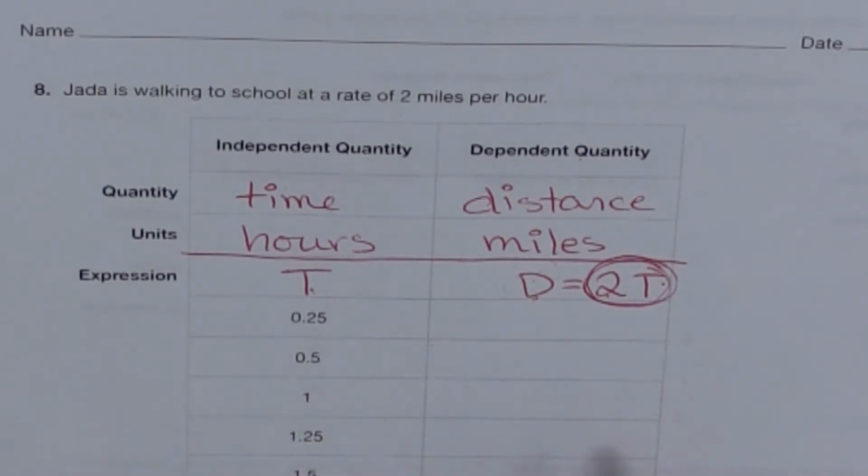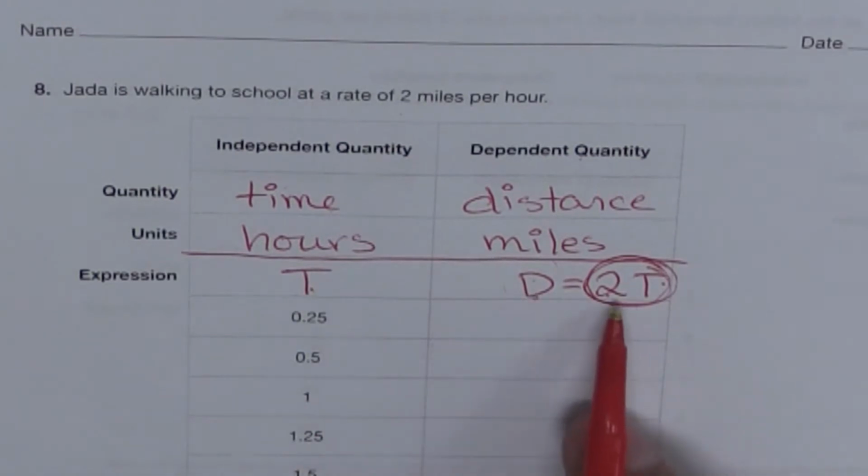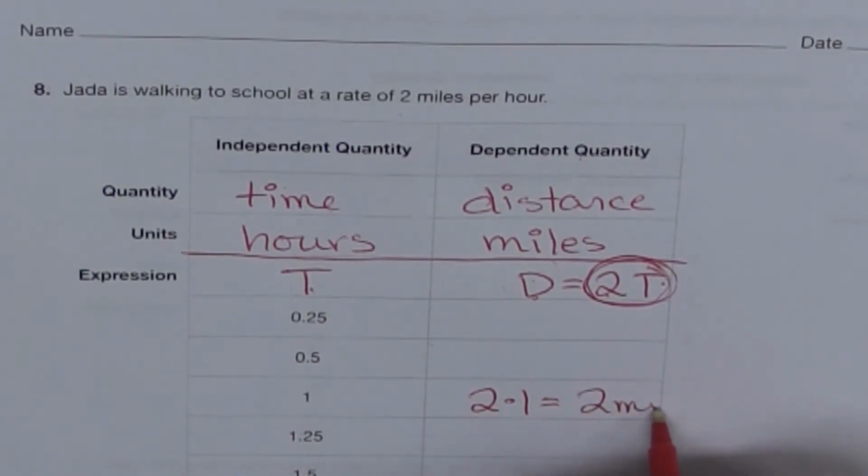So let's see what we got here. Man, that's hard. I don't want to do that. Ooh, the number 1. I know what that is. Let me see. If the distance is 2 times 1, that means that this is going to be 2 times 1. After 1 hour, she will have traveled a total of 2 miles. All right, I got that.